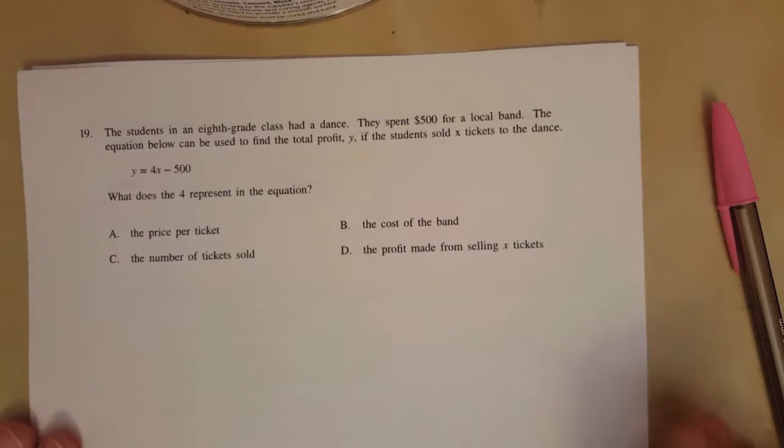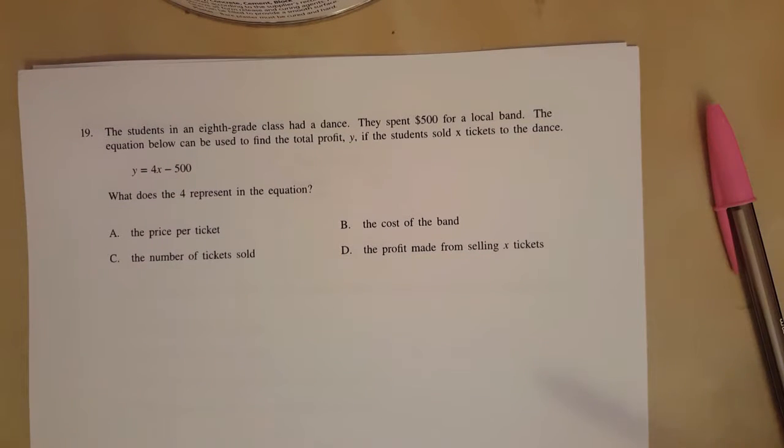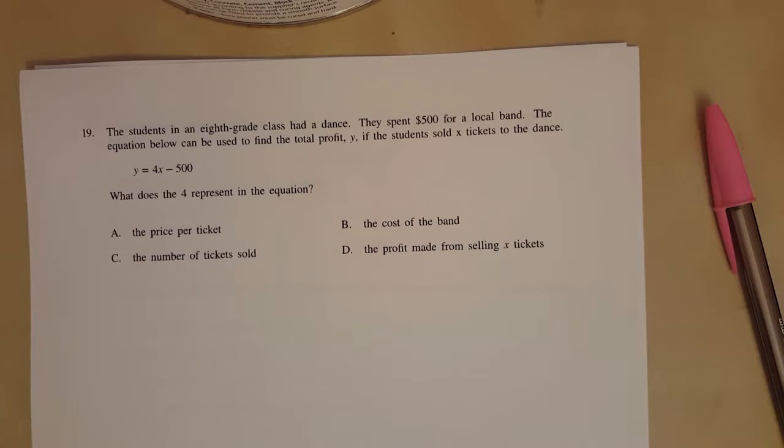Okay, number 19. We're getting close to being finished here. The students in an 8th grade class had a dance. They spent $500 for a local band. The equation below can be used to find the total profit Y if the students sold X tickets to the dance. And it wants to know what the 4 represents in the situation.